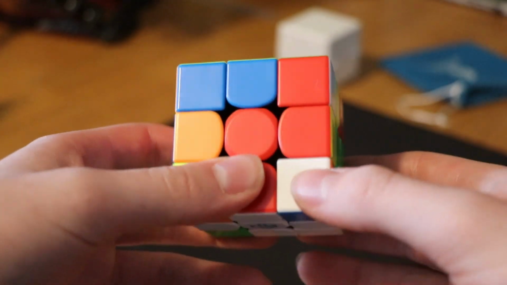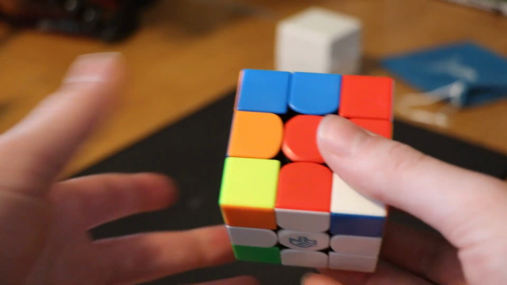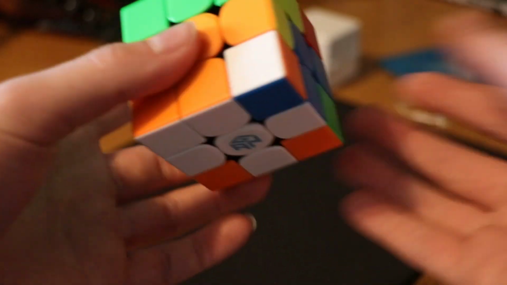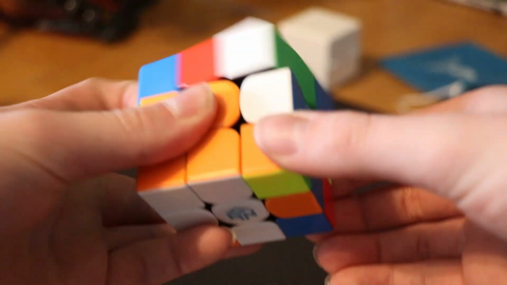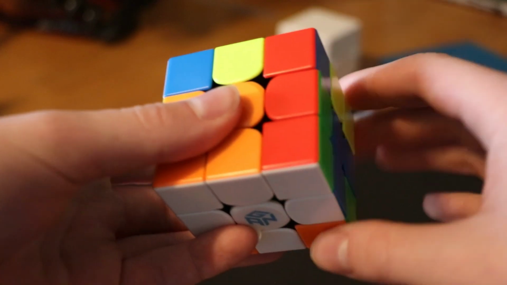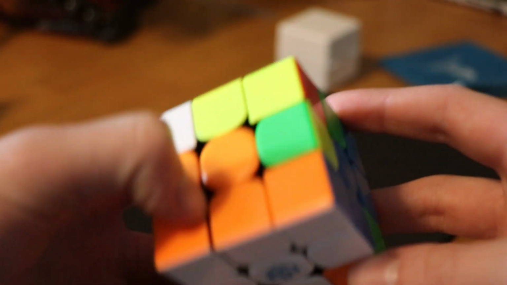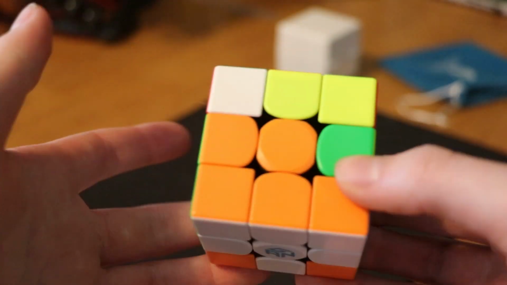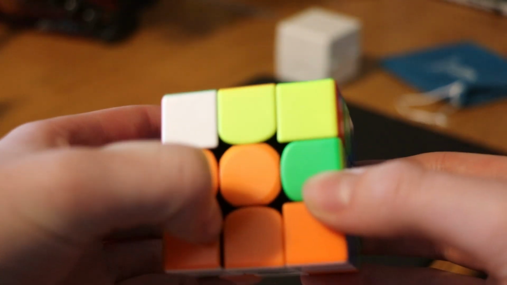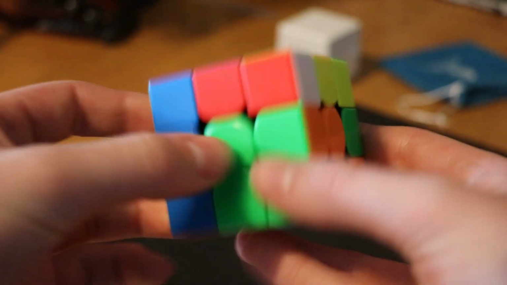If the corner is in the correct spot, but not oriented correctly, like this, then just do the algorithm, right inverted, up inverted, until it matches with the rest of the cube. If your corner piece isn't in any slot, bring it over to the slot that matches and insert it so that it matches the slot.